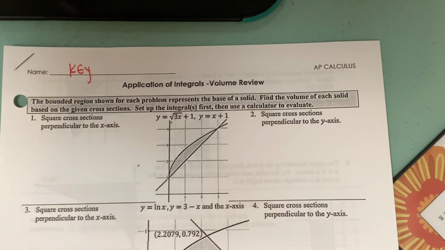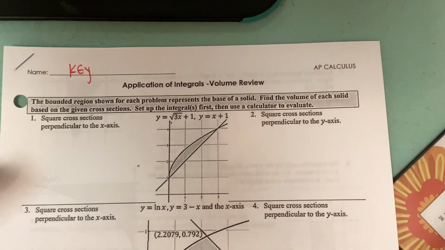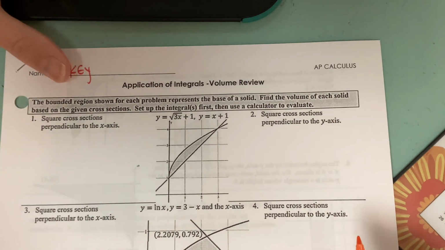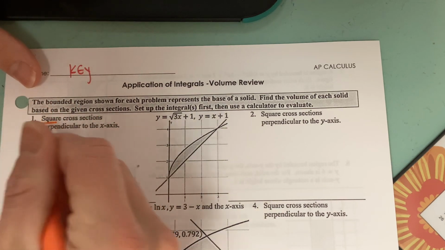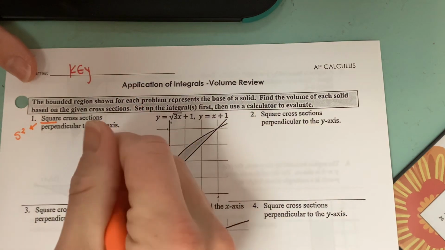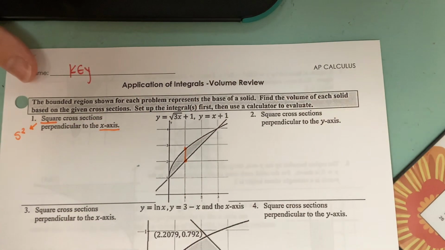All right, so we are going to do the review for your mini test. The bounded regions shown for each problem represent the base of the solid. Find the volume of each solid based on the given cross section. Set up the integral first, and then use a calculator to evaluate. This one here has square cross sections. The area of a square is s squared, s being the side, and we're perpendicular to the x-axis, so we are going to be in terms of x.